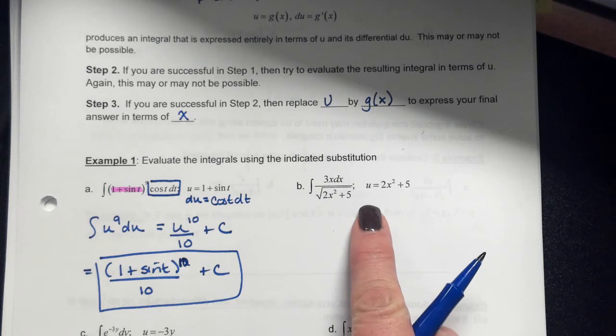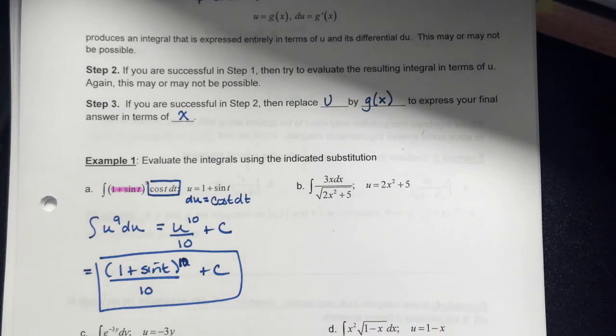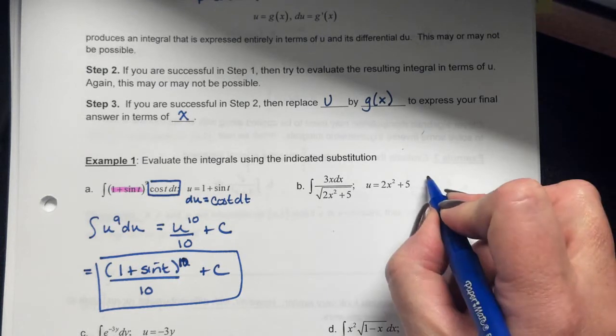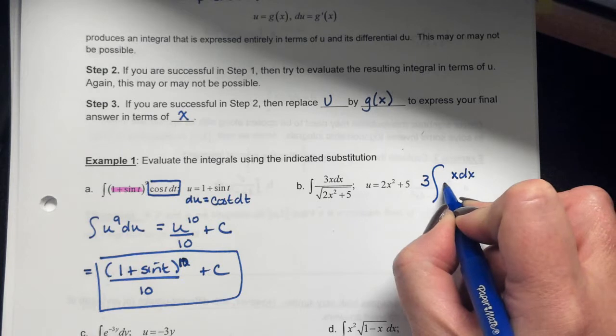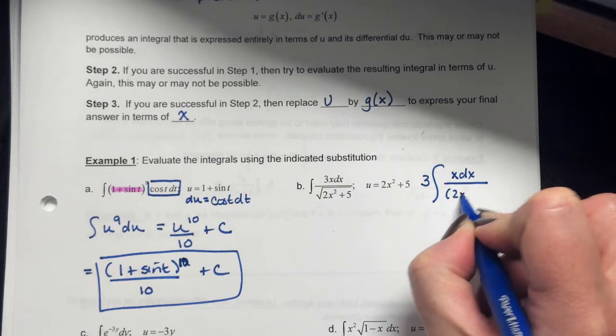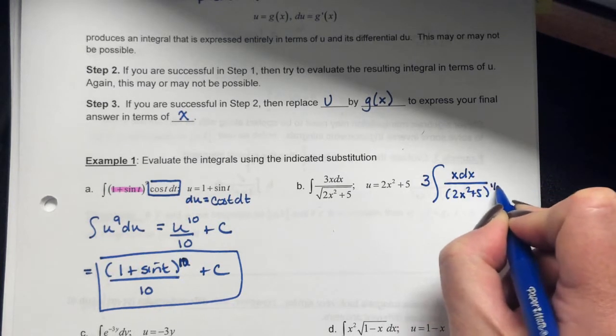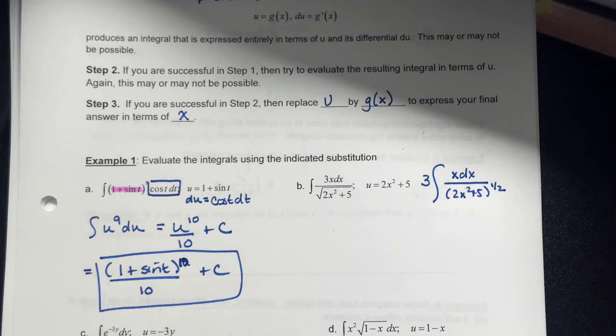In letter b, first of all, before we get started even with u-sub problems, what constant can I factor out of this integral, or pull out? A 3. So I'm going to pull out the 3 and rewrite this as x dx all over 2x squared plus 5 to the 1/2.